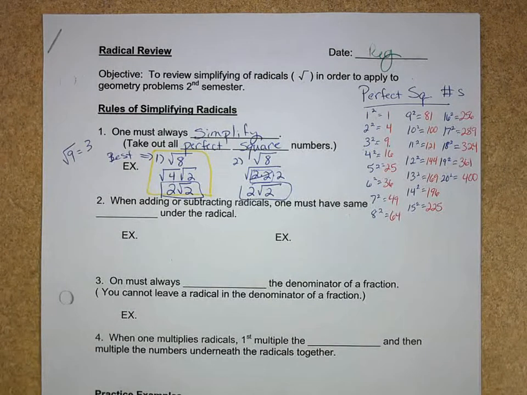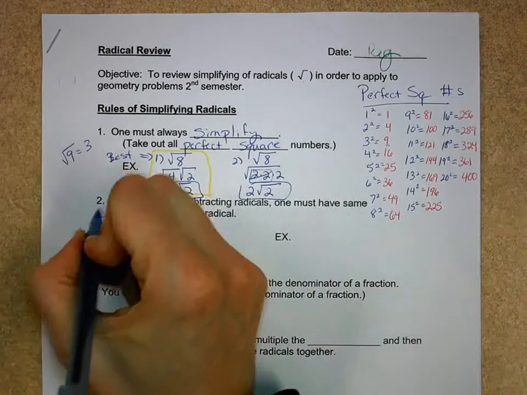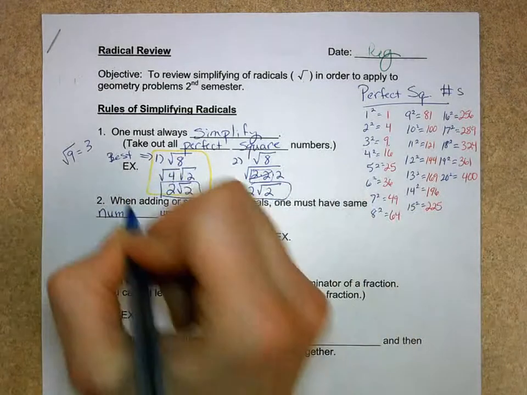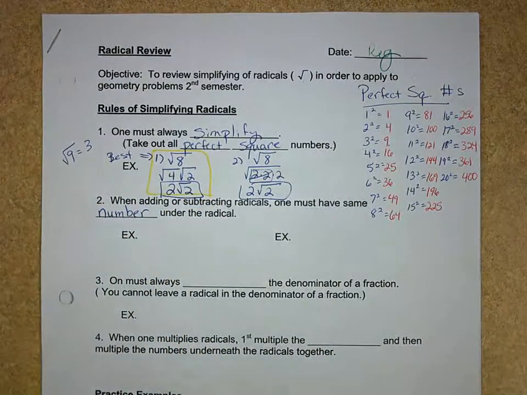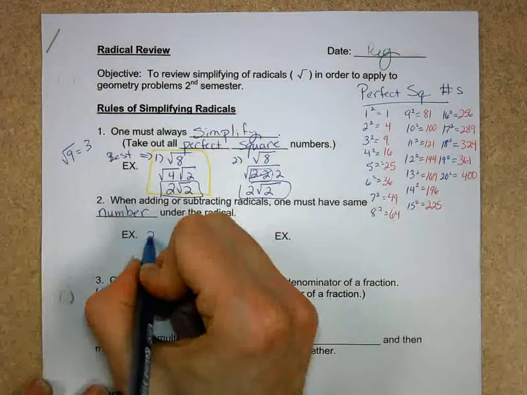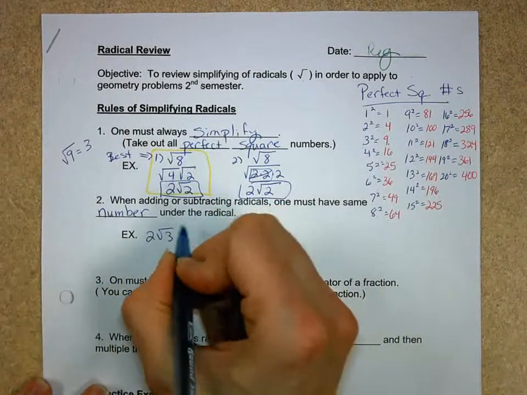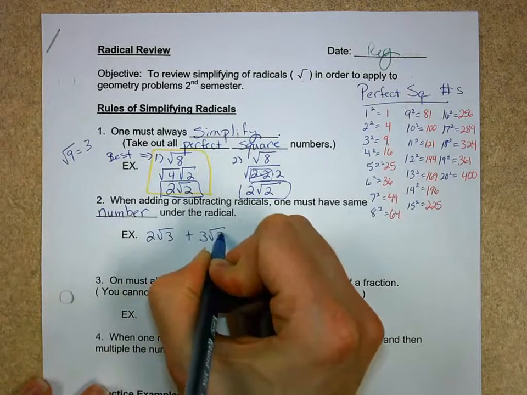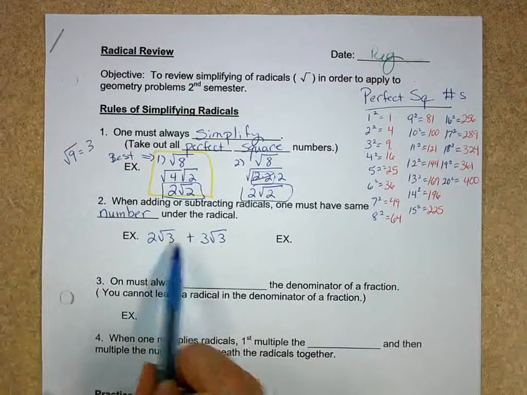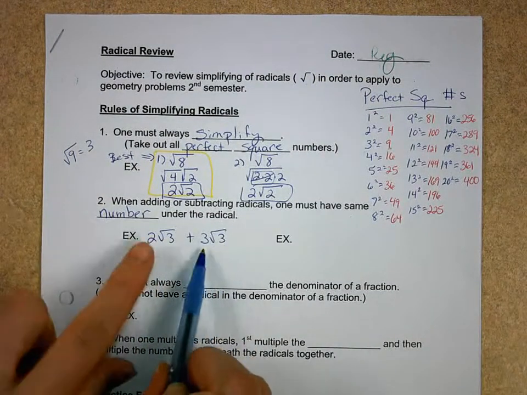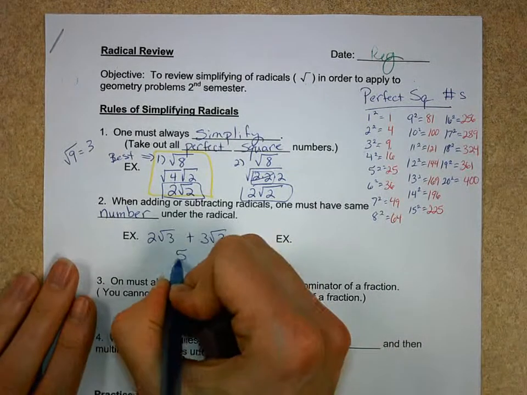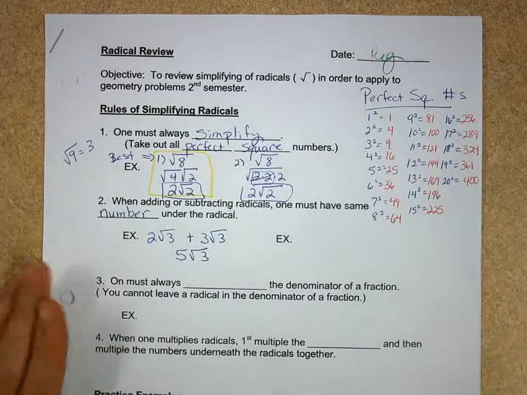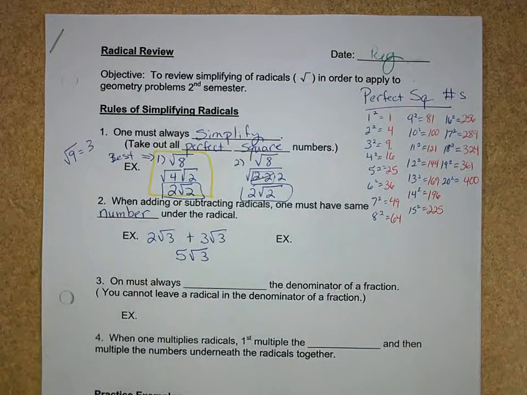So here's another example. When adding or subtracting radicals, one must have the same number under the radical. Okay? We have to have the same number. Here's an example of what I'm talking about. When you're adding or subtracting, you always have to simplify each radical first. But if I have something like this, these are called like terms. They have the same number underneath. So you just add the coefficients, because that's addition. 2 plus 3 is what? 5 root 3.